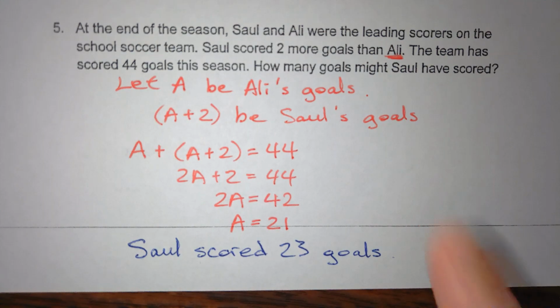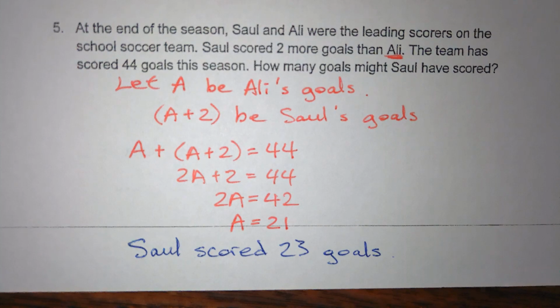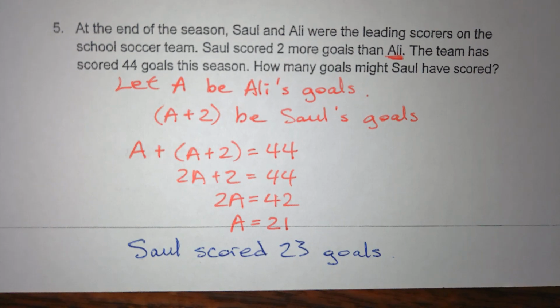What is the minimum number of goals scored by Saul? This is a contest type question. So now my secondary question is, what is the minimum number of goals Saul has to score for this to still be true? Think about it. You have the question.